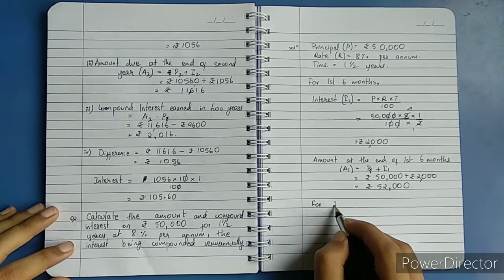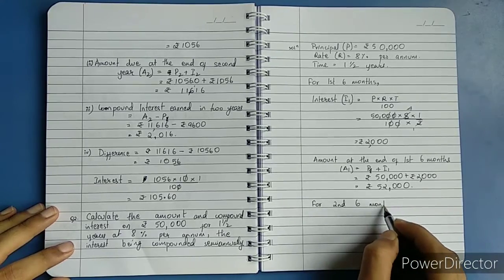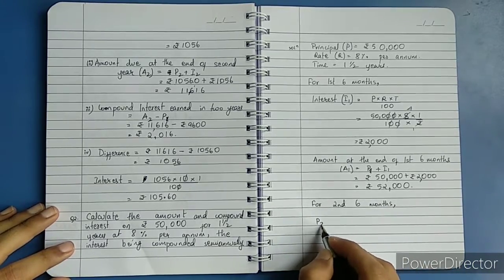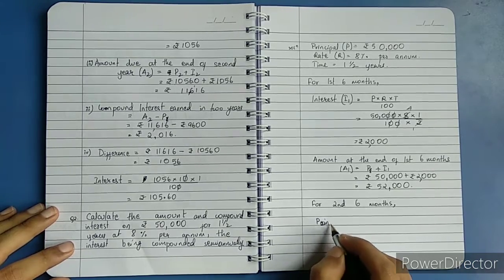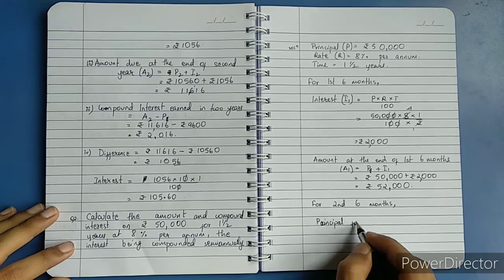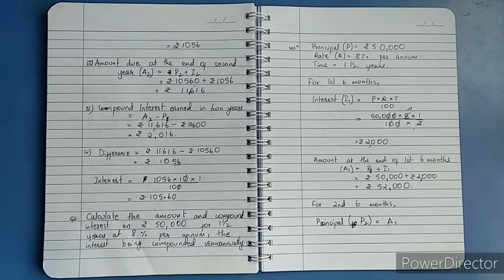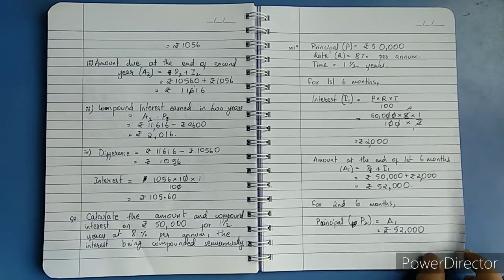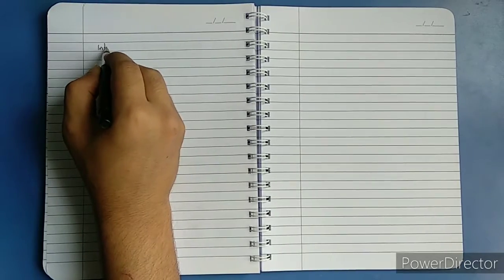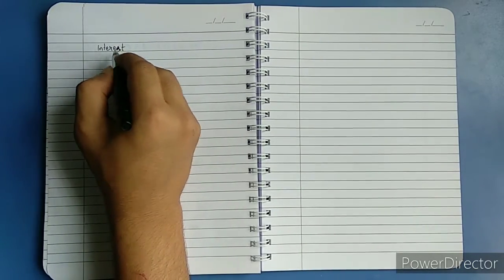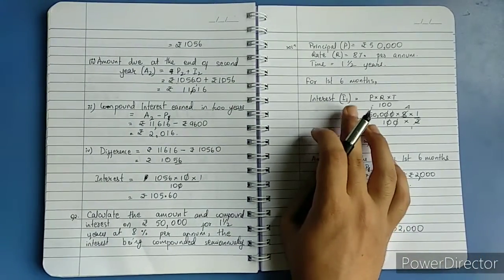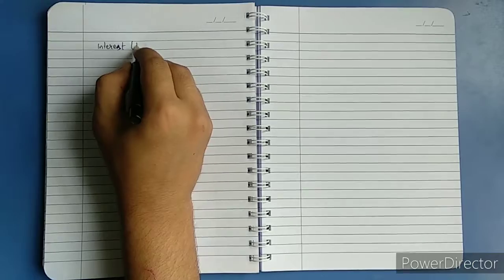For the second 6 months, the principal P2 will be equal to A1, because the principal for the next part becomes the amount of the initial part. So P2 is equal to A1, which is rupees 52,000. In a similar way, we'll find the interest for the second 6 months.